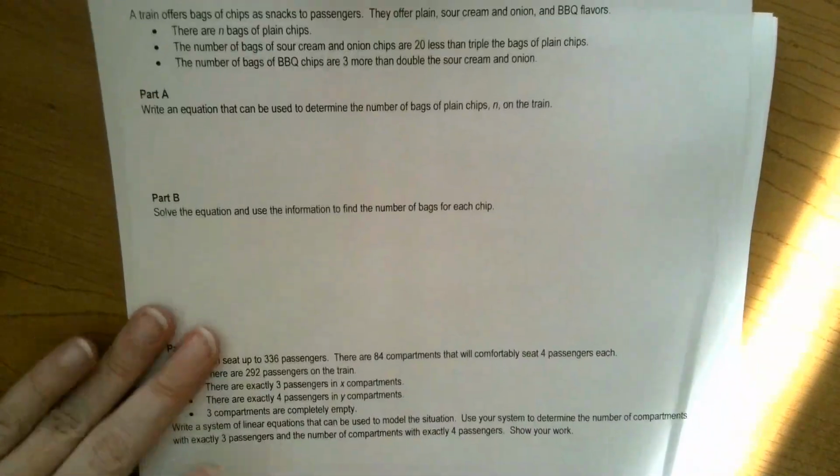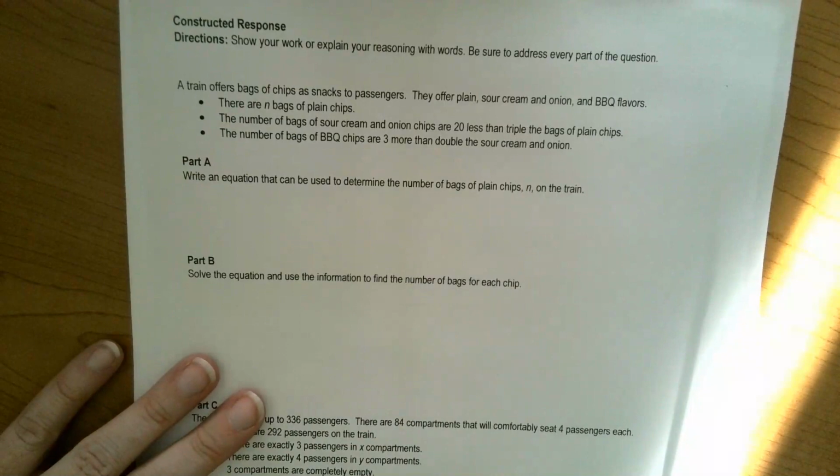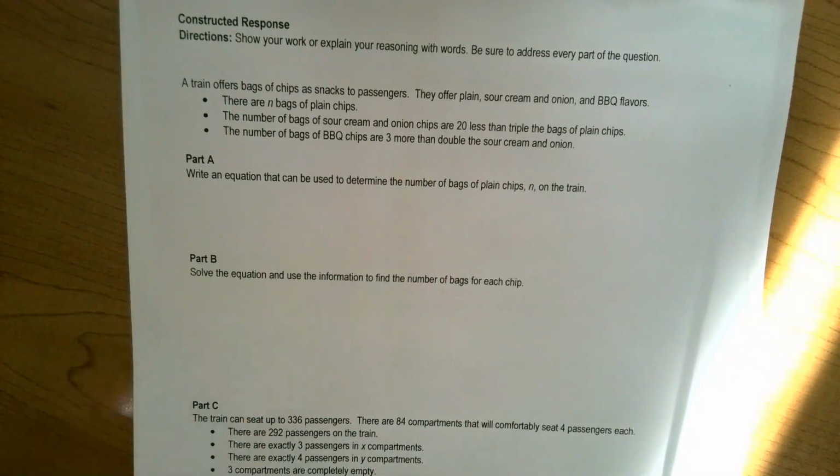All right, so first things first, annotate the problem. We want to make sure that we highlight everything we're supposed to do.